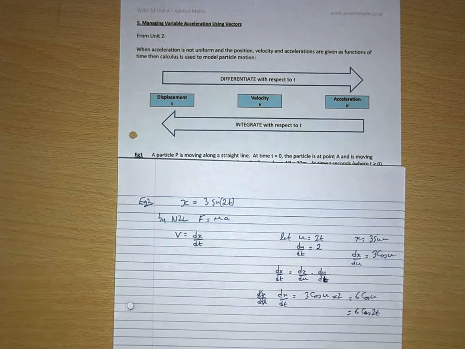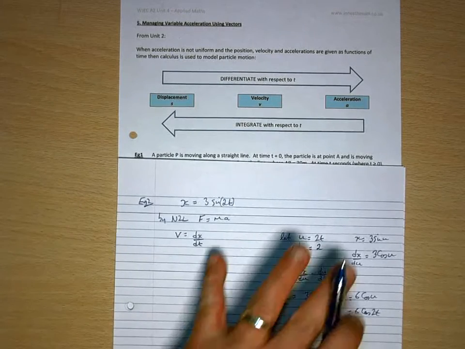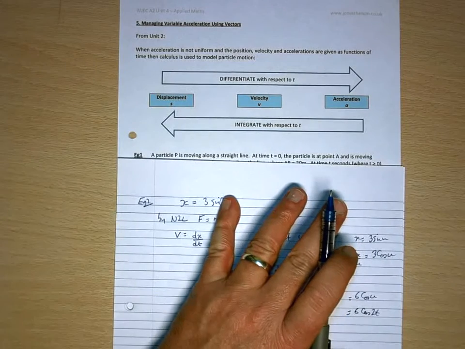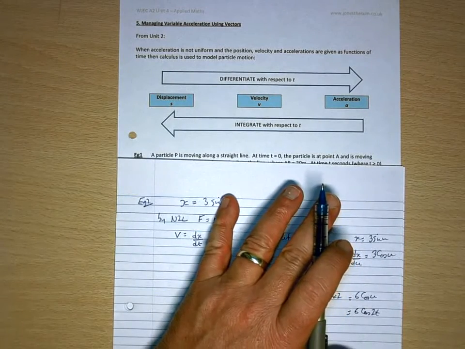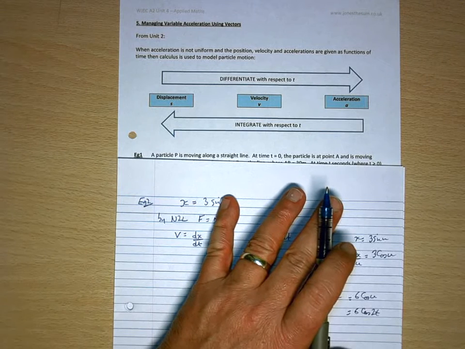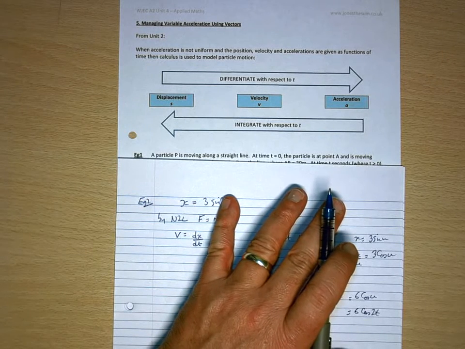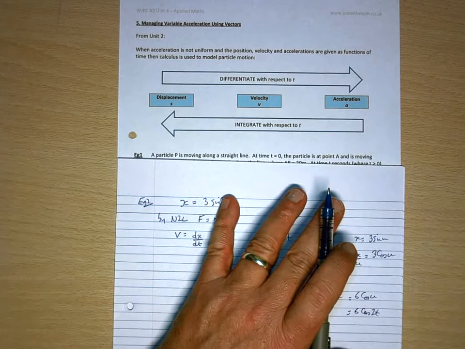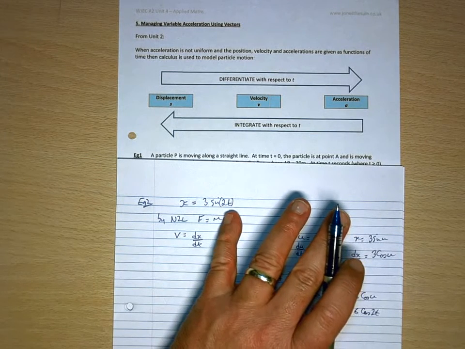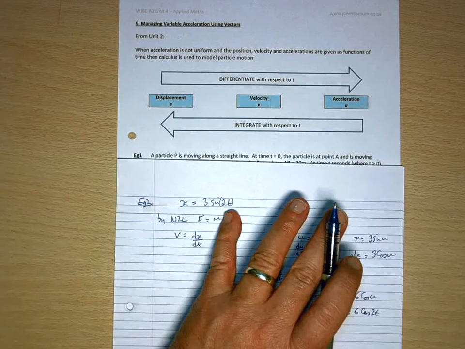In year 13, when you're going to be differentiating far more complicated things than a straightforward chain rule, all you have to remember is if you cover the embedded function, so you differentiate x with respect to your finger, so you would do dx d finger would be 3 cos finger, and then multiplied by the differential of what you covered up, which is 2.